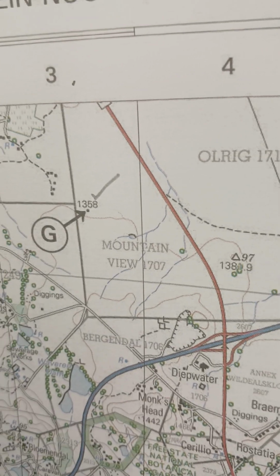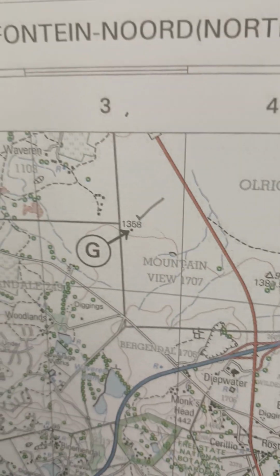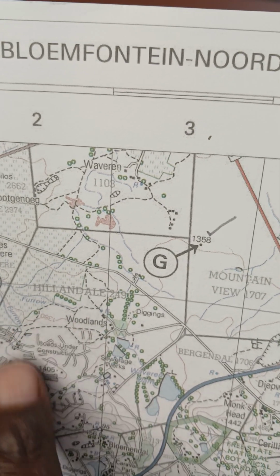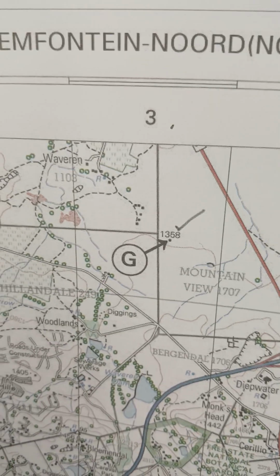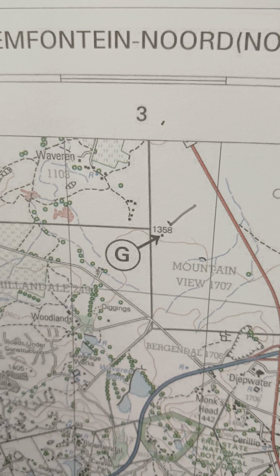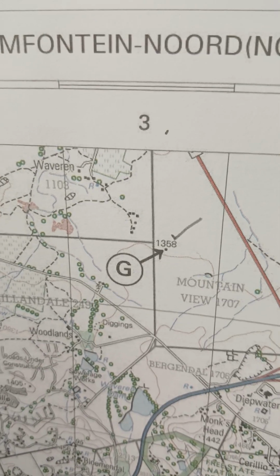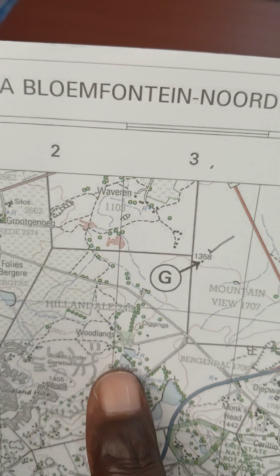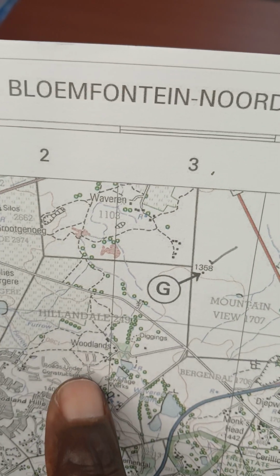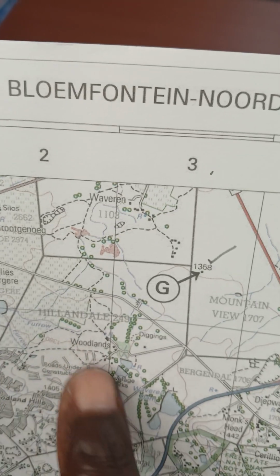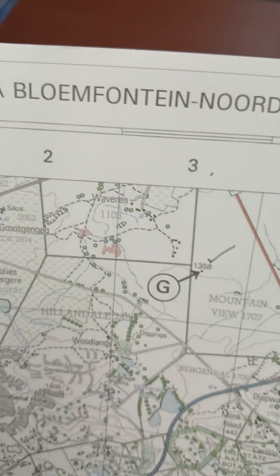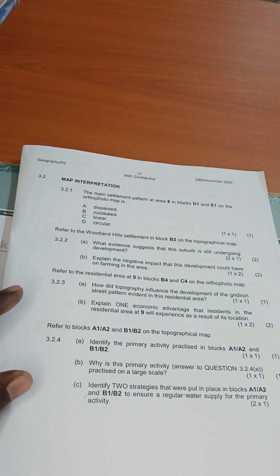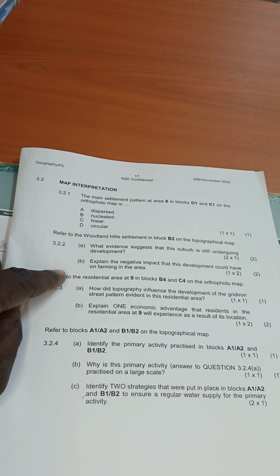Then the other thing you can also talk about is the vacant plots. If you can see the vacant plots around this area, they are open. You can also talk about the construction moving away from the original settlement. You also have incomplete roads on this B2, which is part of our Woodlands Hills. So that answers question 3.2.A.